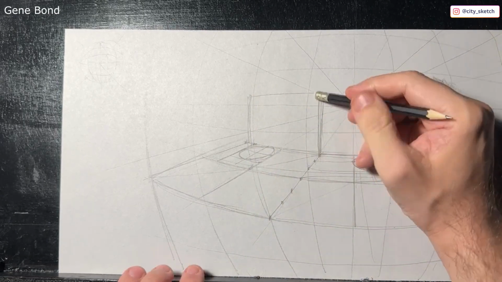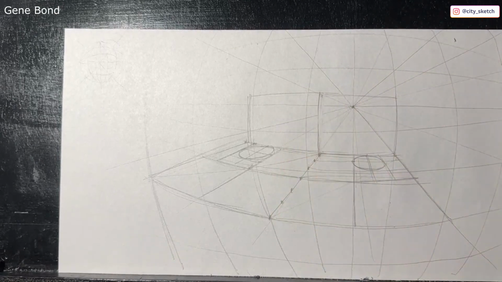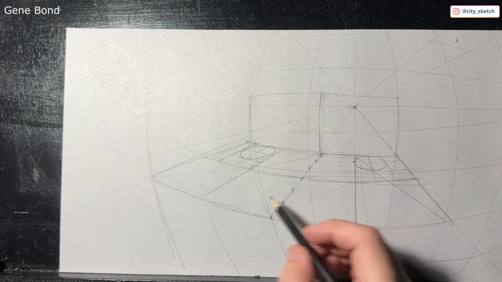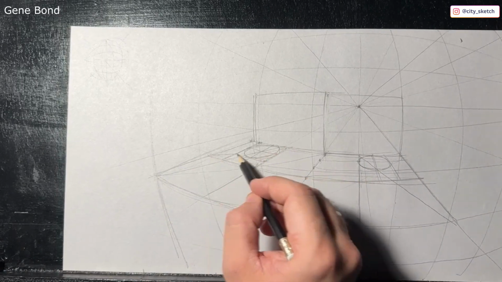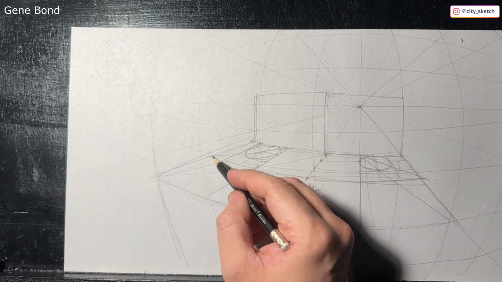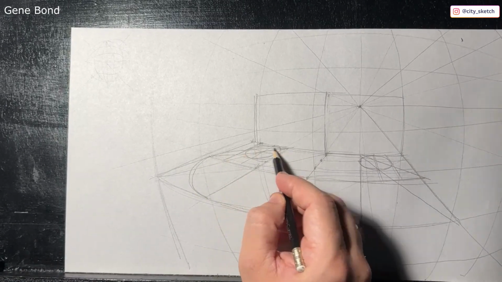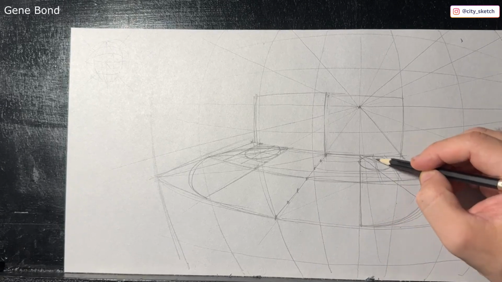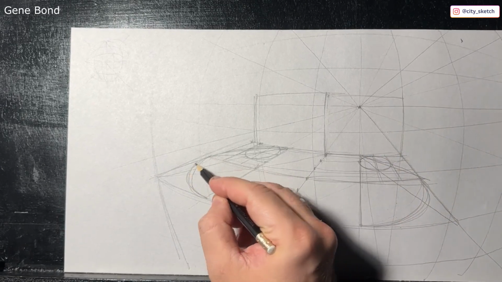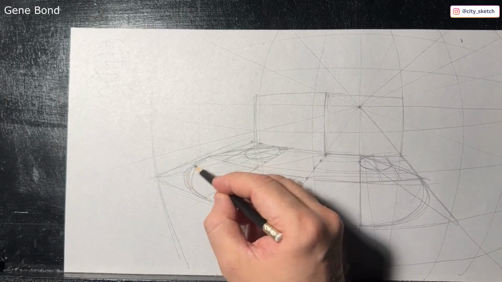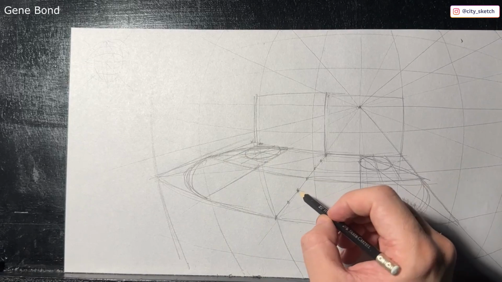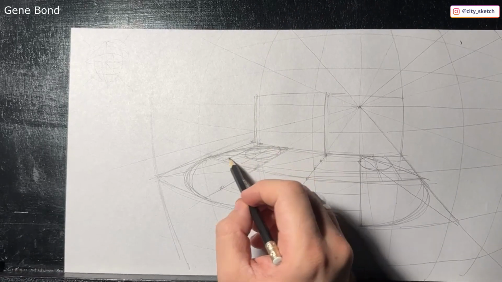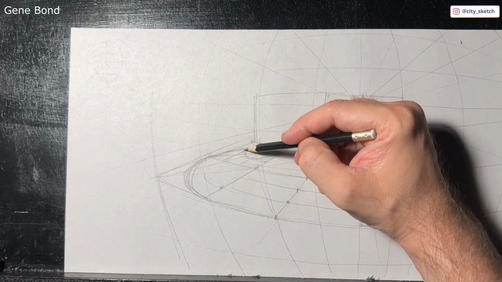Again, this will be an example of how odd it might be, but still will work. So then we have this column here.